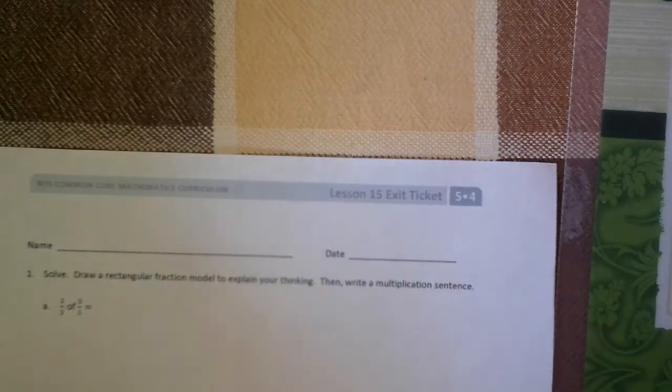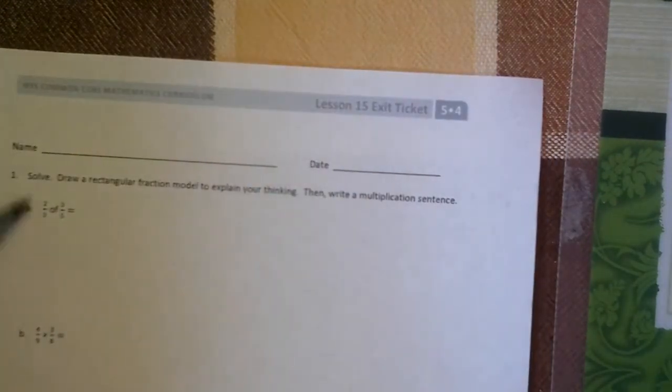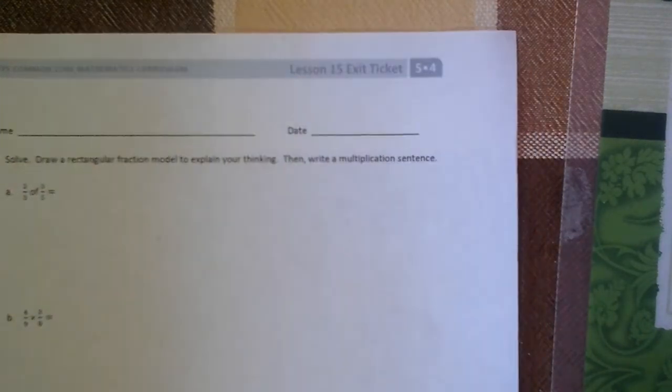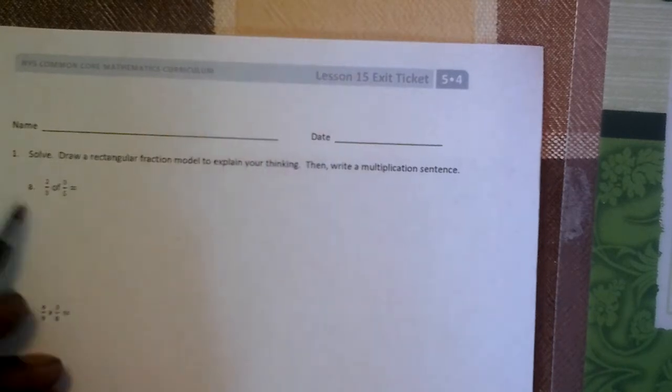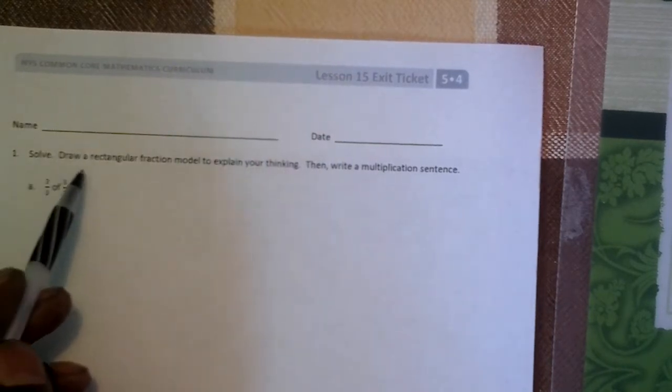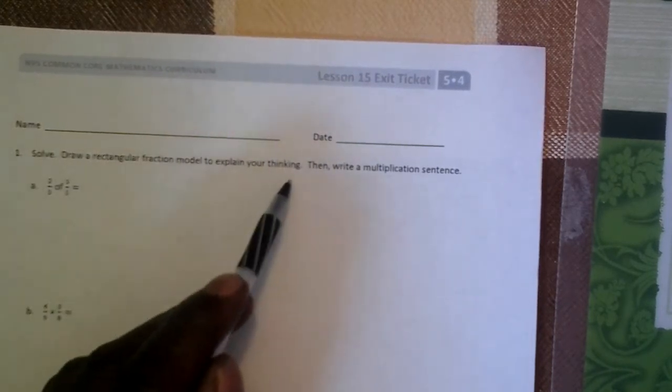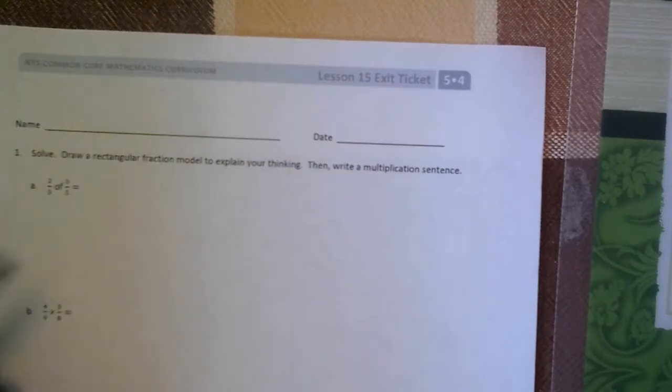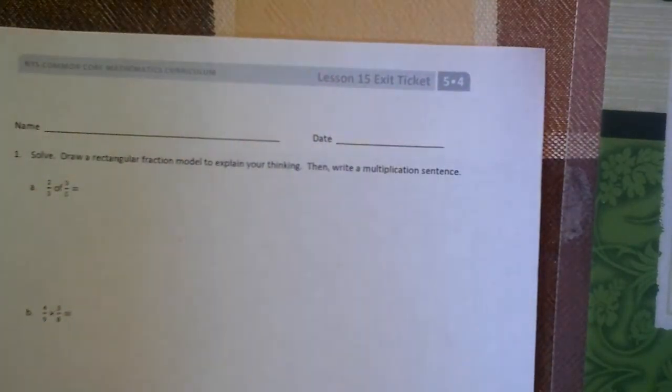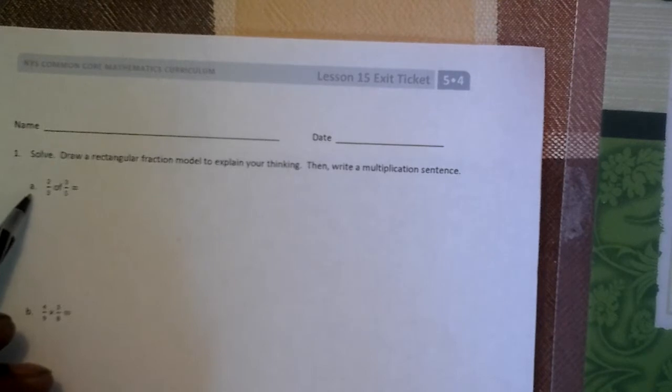Okay, so here's the exit ticket real quick. And by now you should be an expert. So you can try and do this by yourself first. Pause and then come back and check your answer. So it says, draw a rectangle fraction model to explain your thinking. So we have to draw a rectangle model.